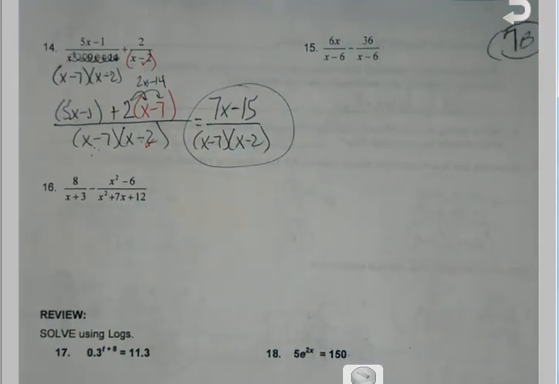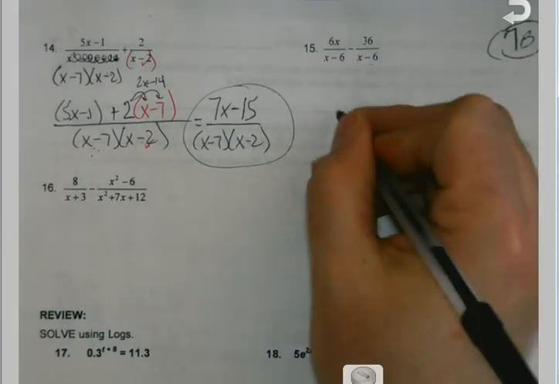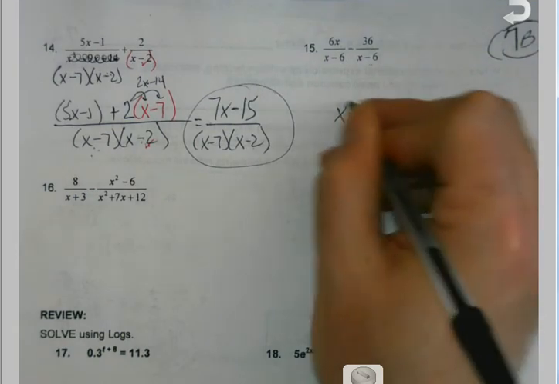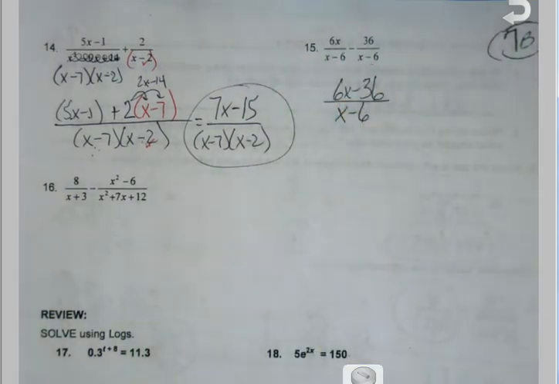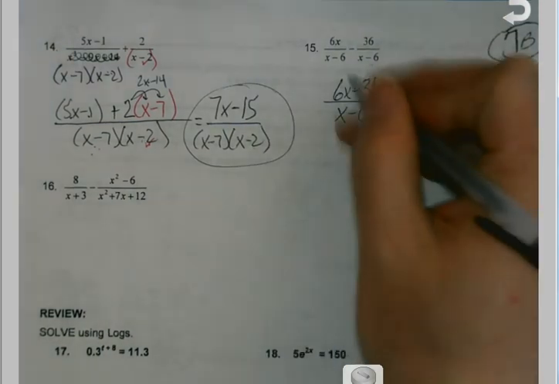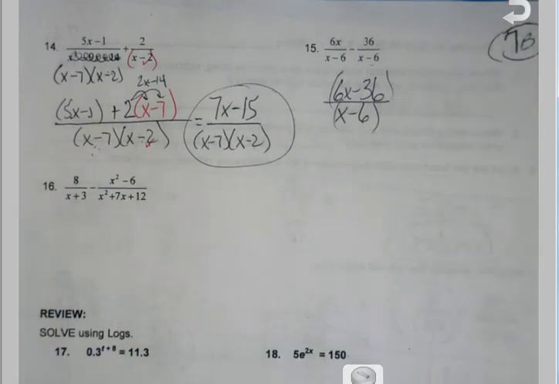Let's see here. 15 is kind of my gimme problem. At least it should be. Denominators are already the same. Nice. Less work. But a lot of people just do 6x minus 36 and then leave it. I'm like, oh dear, why would I give you one where you just write it down? Or they try to cancel the x's, so let's put the parentheses so we don't forget.